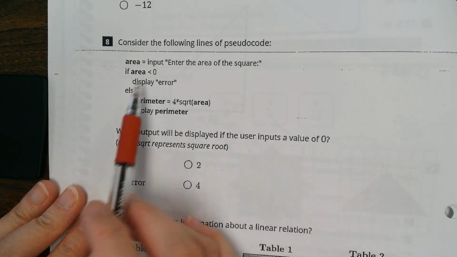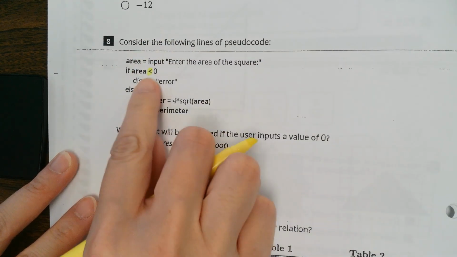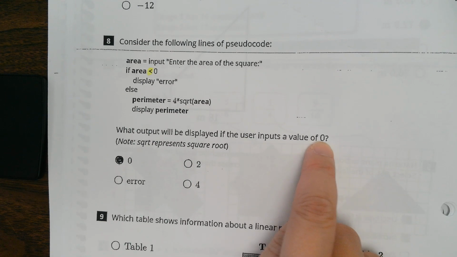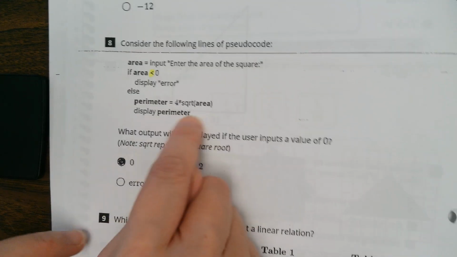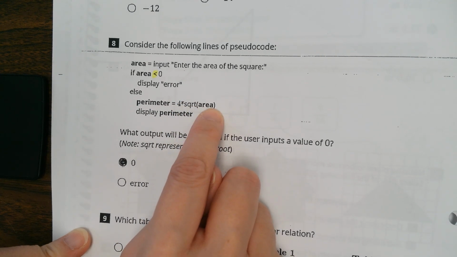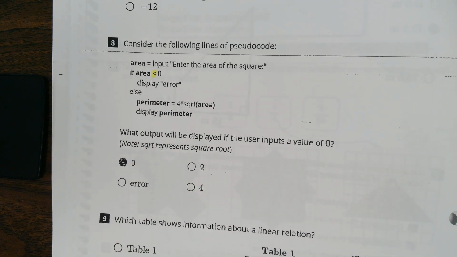Okay, so that's tricky. What is this symbol? Less than, but not less than or equal to. So that's why when you input 0, it won't display error. It would actually go through here. And then what is 4 times square root of 0? 0. That's why. Yeah.